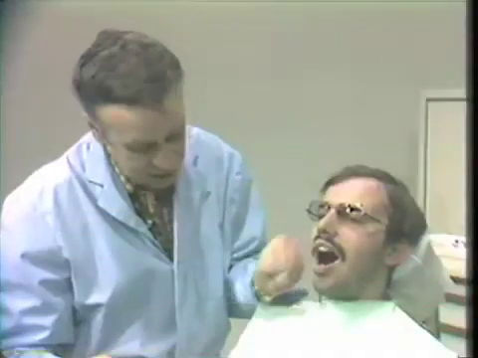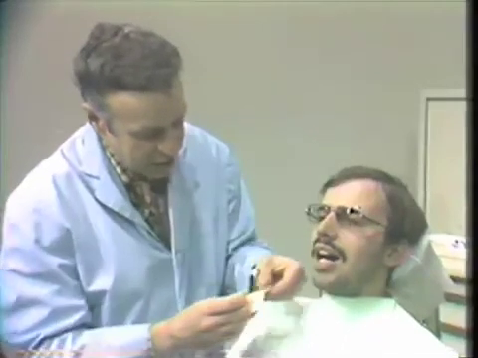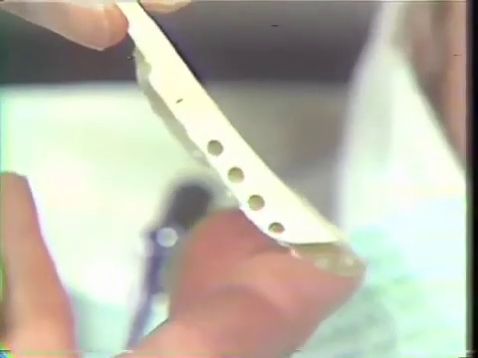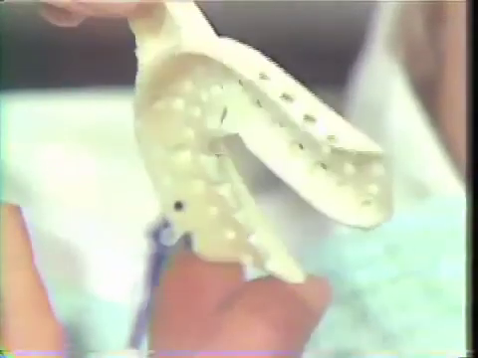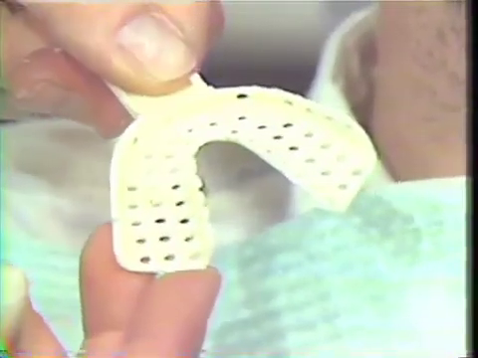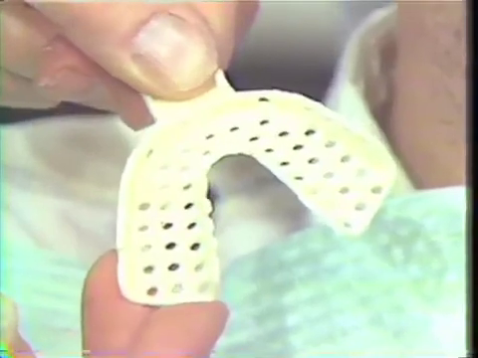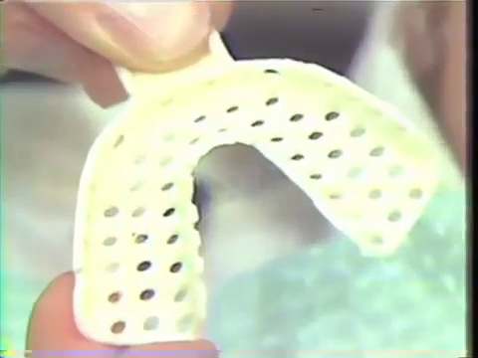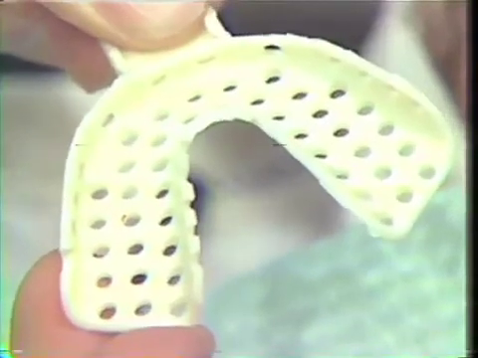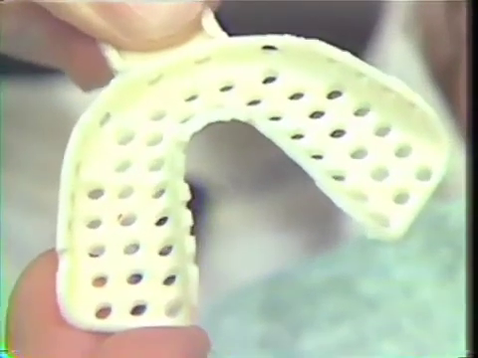And we have taken a stock tray, as you can see here, and cut the flange down so that we have approximately 3 or 4 millimeters of flange. This will be all that will be necessary to register the occlusal surfaces. We'll now mix our fast set stone and apply it to the wax in the mouth and carry the tray into the mouth and register the balance of the dentition.